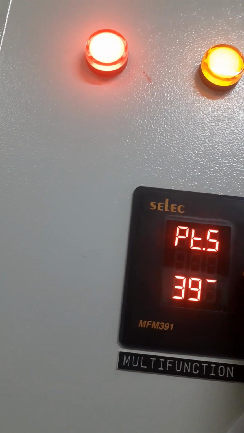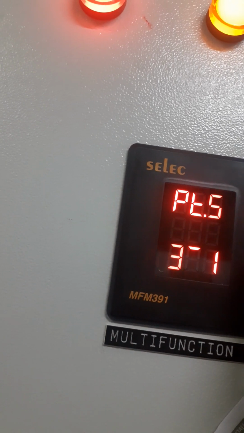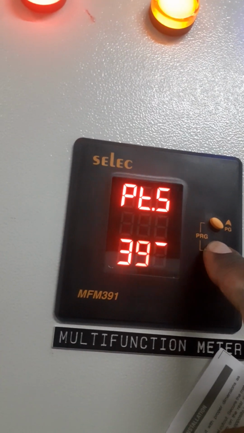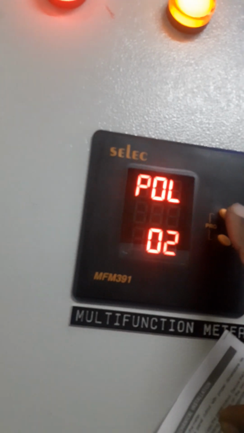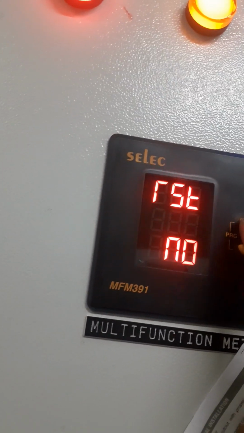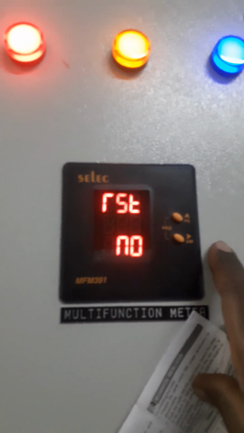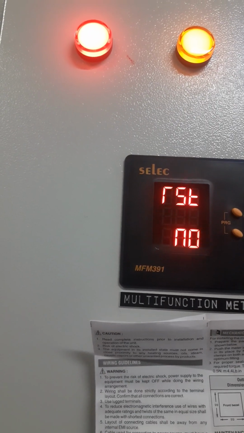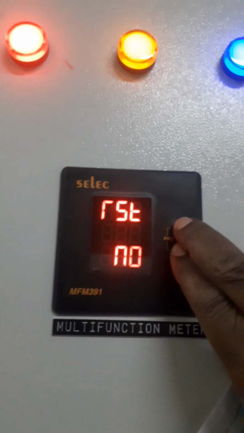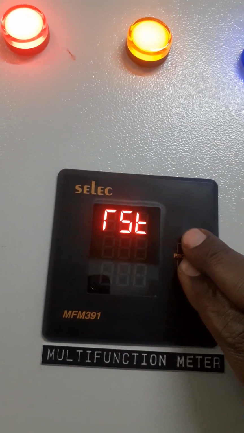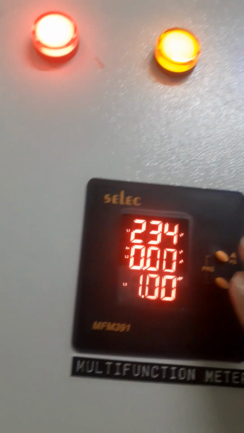What is next? The next thing, as indicated here in the book, is the number of poles. Let me make it 0. Then I hold to save it. Then the next is the reset run. We make it no. It can be either yes or no, and we are done with our configuration. Nothing else apart from pressing these two in order to exit, and just hold it to save and exit. Now we are exited.